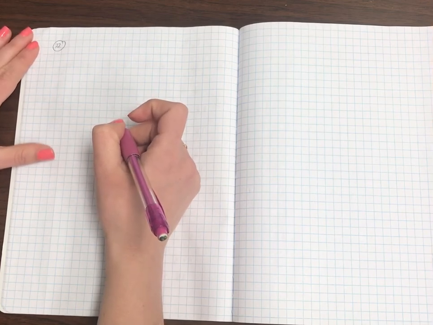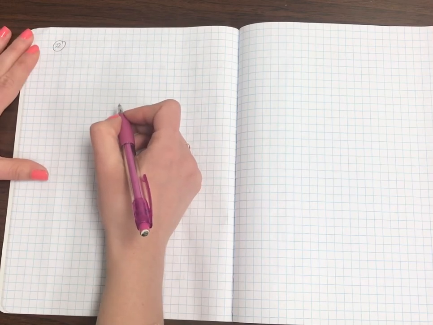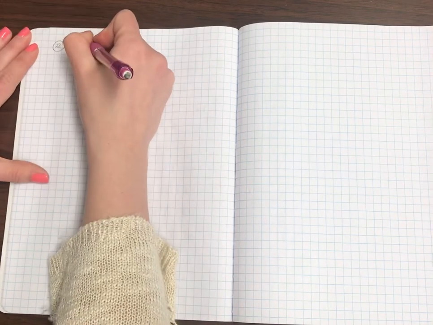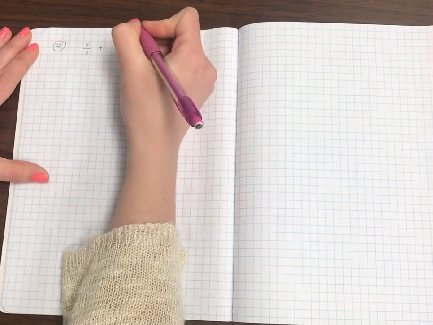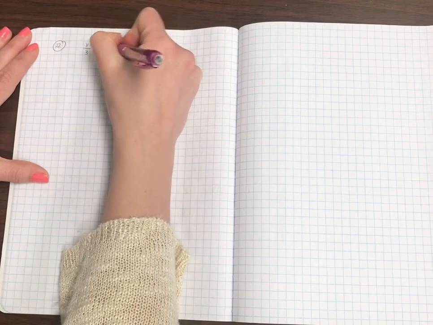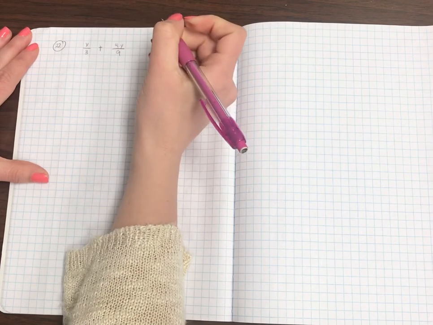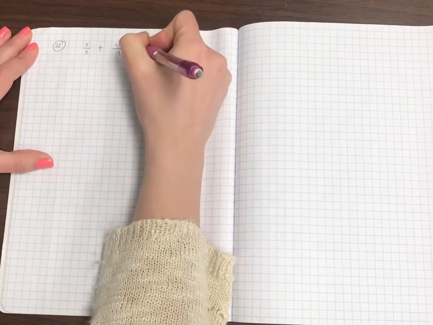So first we need to write our algebraic expression. Sum is the answer to an addition problem. So y divided by 3 plus 4y divided by 9. And our instructions say that y equals 7.